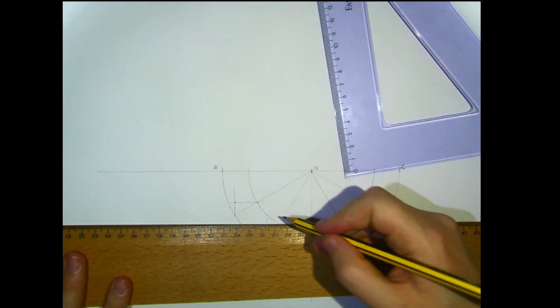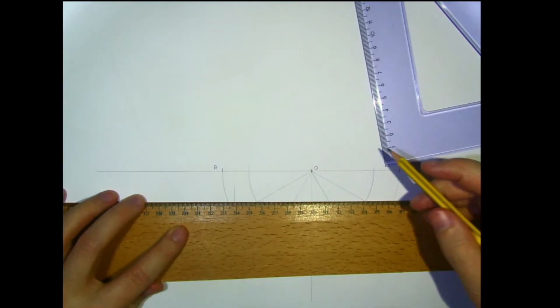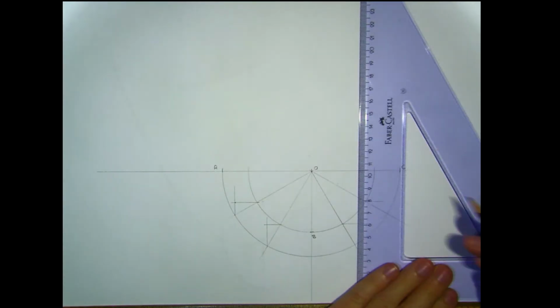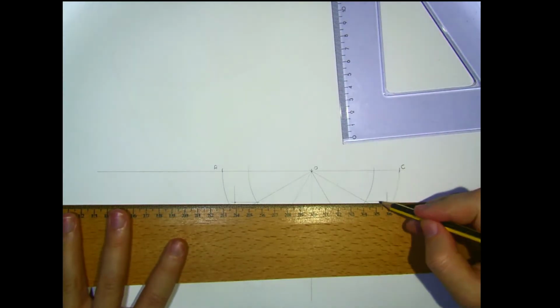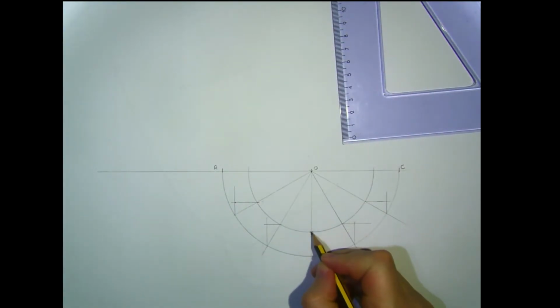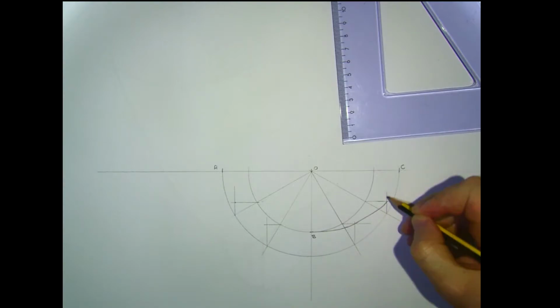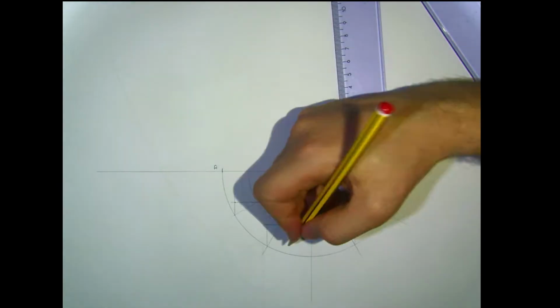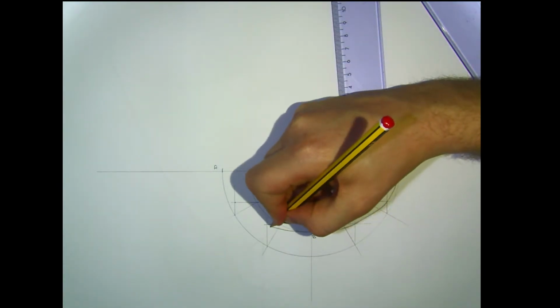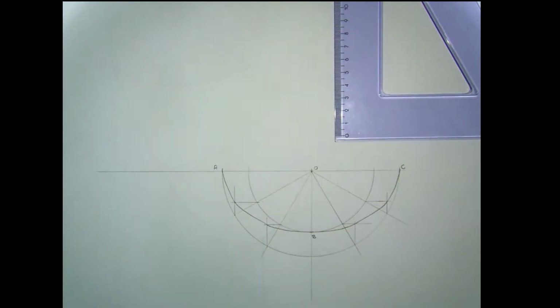So perpendicular to the major axis, perpendicular to the minor. I've gone perpendicular to the minor on these two, and perpendicular to the major. So joining up each of these points, I just draw it lightly first. That gives us our ellipse.